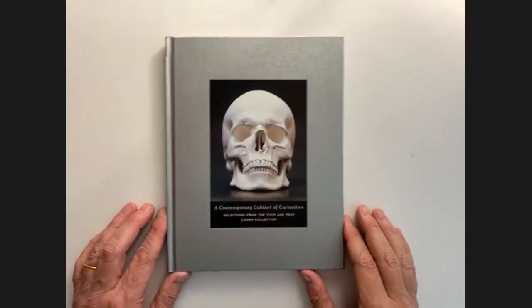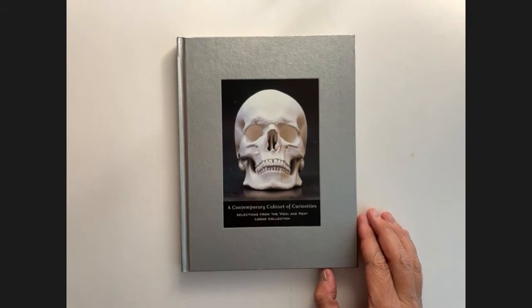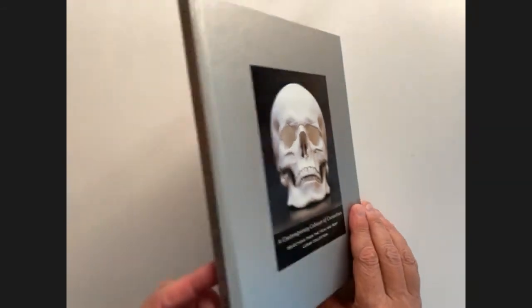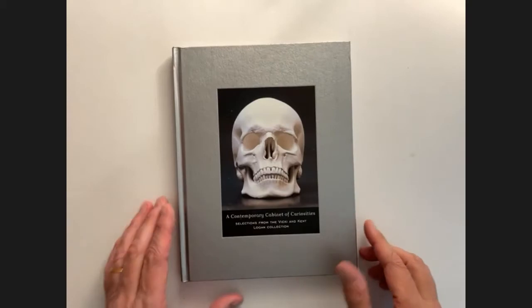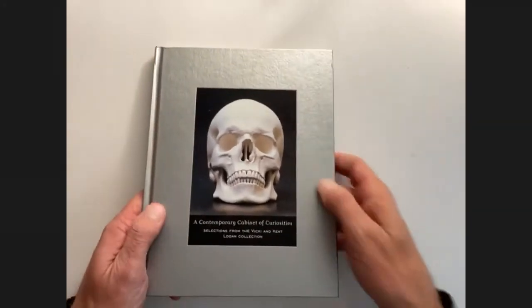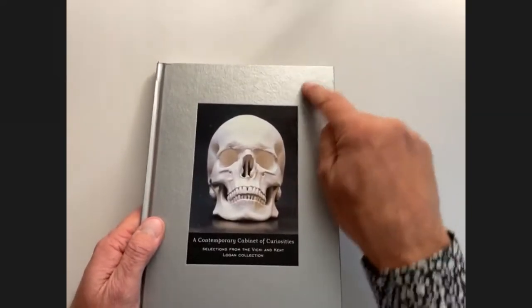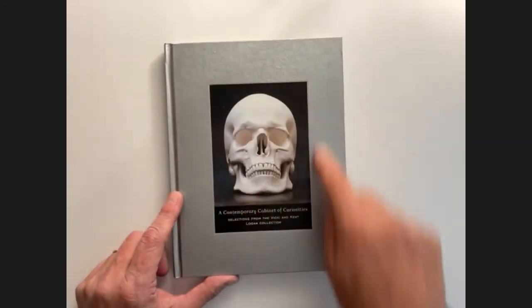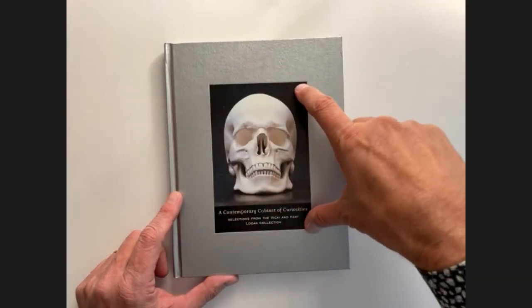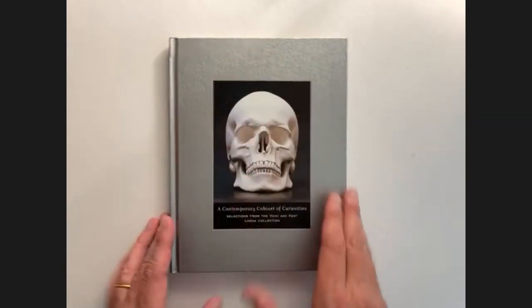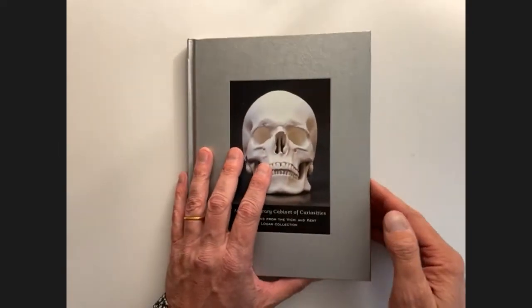The last book I'm going to show is a book I designed. It's called A Contemporary Cabinet of Curiosities, Selections from the Vicki and Kent Logan Collection. This is also a book for the CCA Wattis. The material on the cover is metallic silver embossed paper with a debossed area. Then this image is a sticker that was printed in full color and then applied. And the back has nothing but silver.